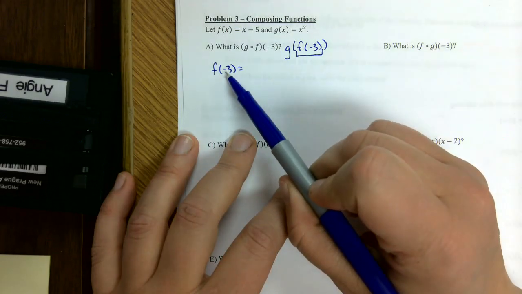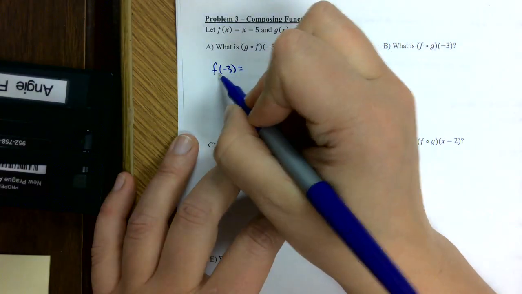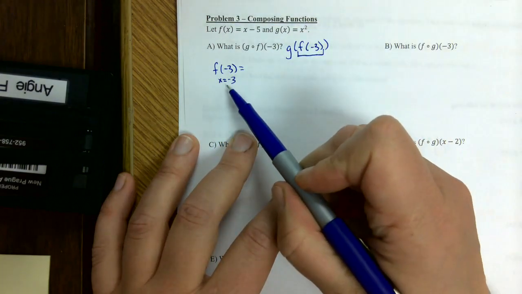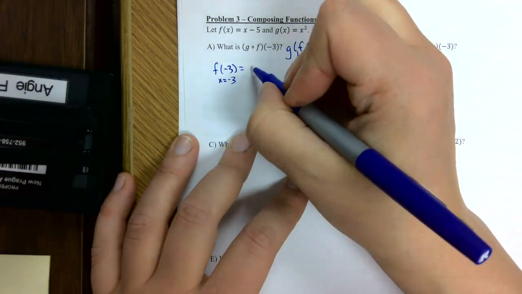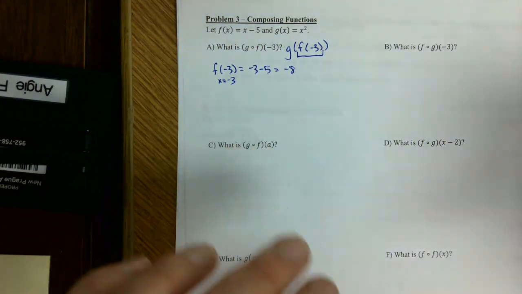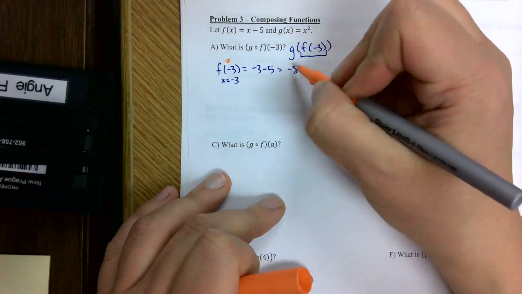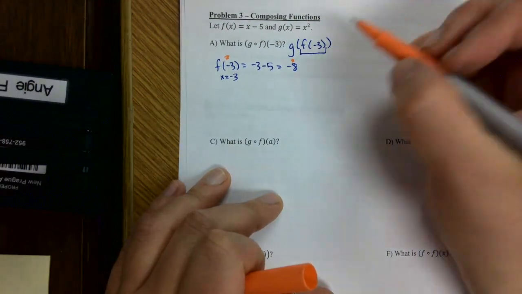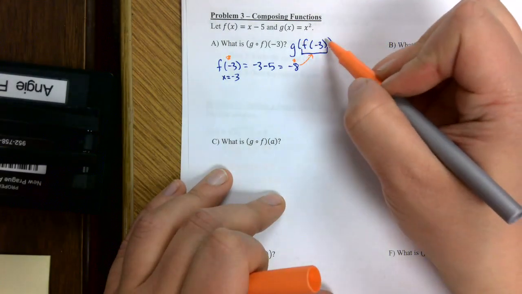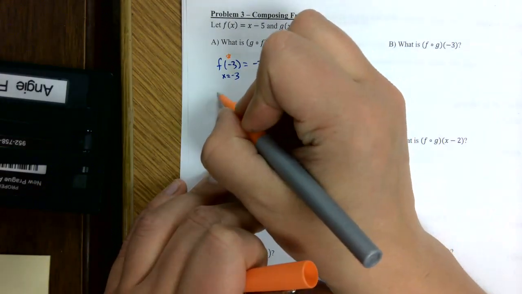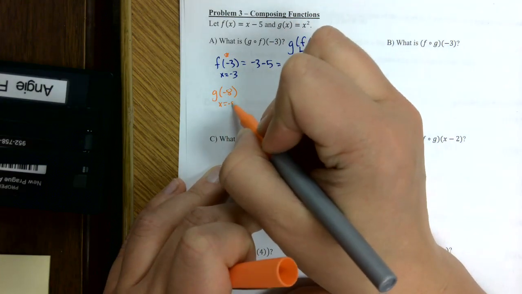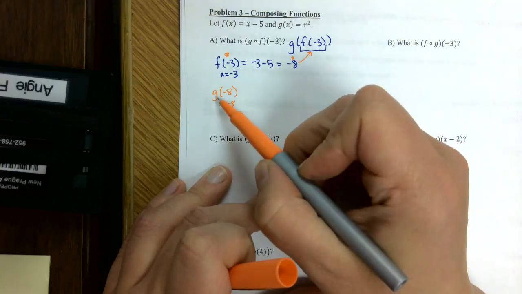So what this equation is saying: here's my function of f, and I'm going to plug in -3. This is saying x is -3. Look at my function of f. So -3 minus 5 would give me -8. Now this right here is the same thing as this because those are equal to each other. So this will be equal to -8. I can replace this whole thing with -8. So now I have g at -8. Now this is saying x is -8 because we have this -8 right here in my function of g.